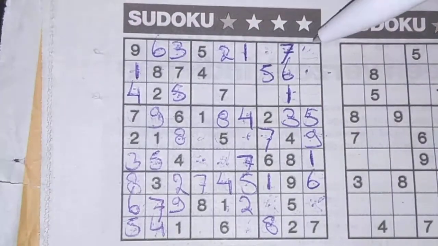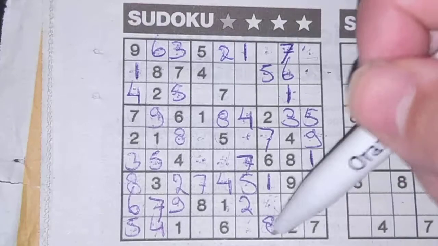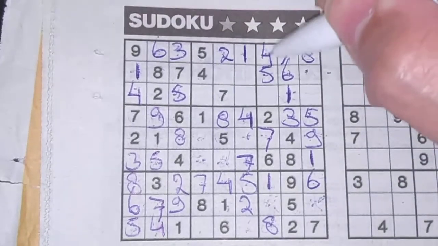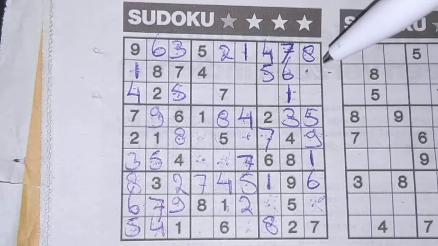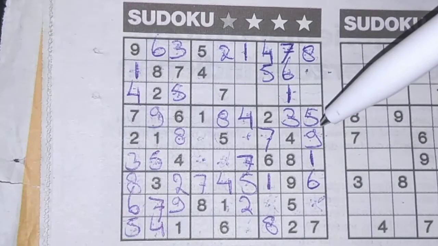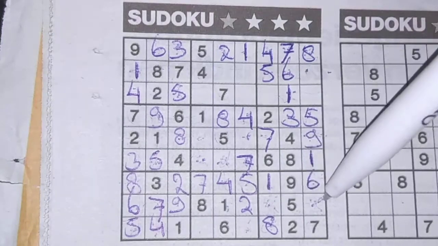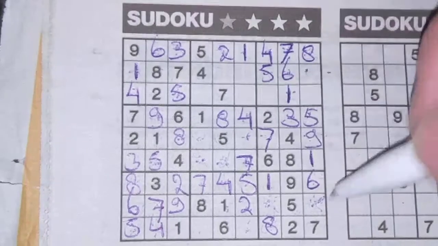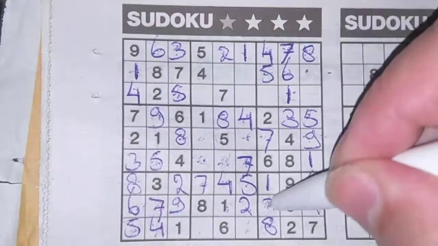Here we have the 8 and the 4. And look, we have an 8 there. No 8 there. 8 should be here. And the 4 goes there. What number was this? The 3 and the 4? We have a 4 here now. So no 4 there. 4 should be here. And the 3 goes there.